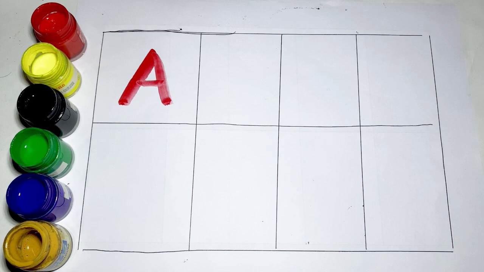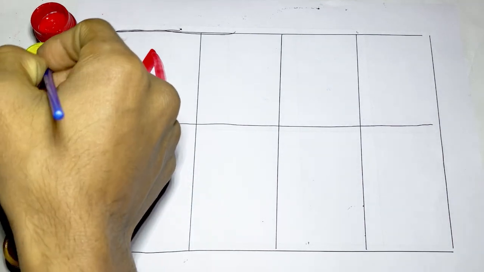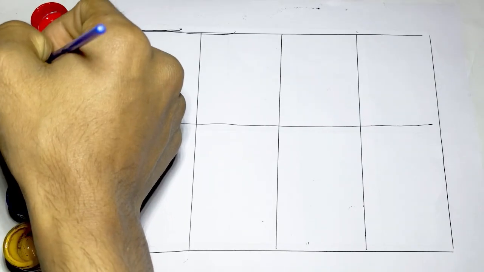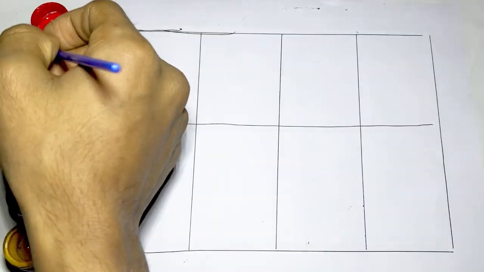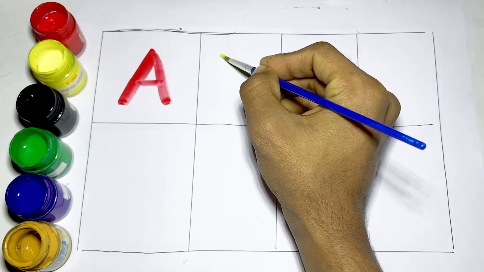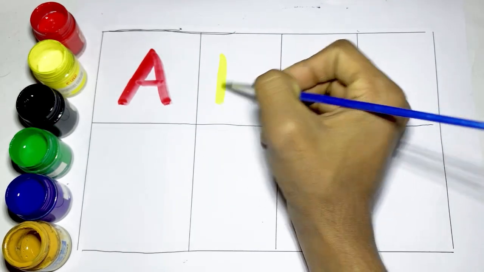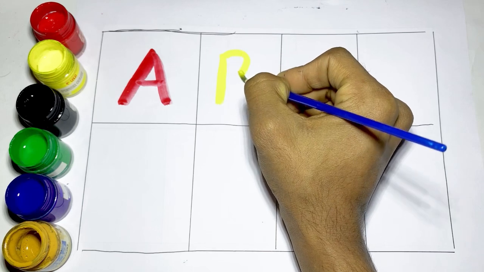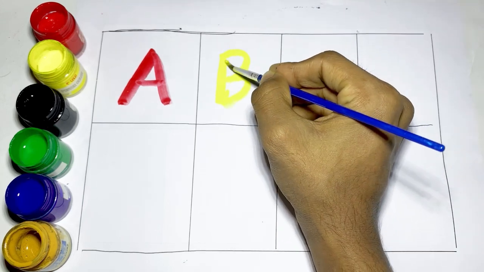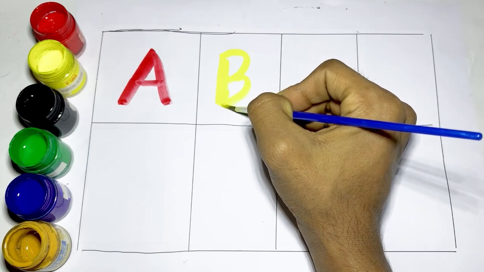Kids now draw B. B for ball, B for bat, and use yellow color, the alphabets of B. B for ball, B for bat.